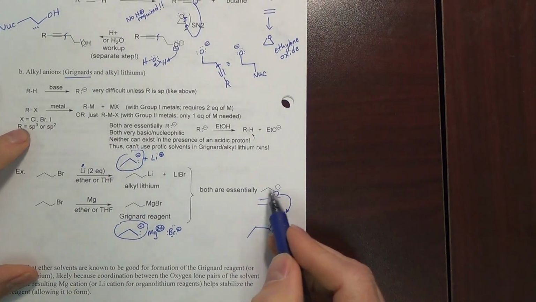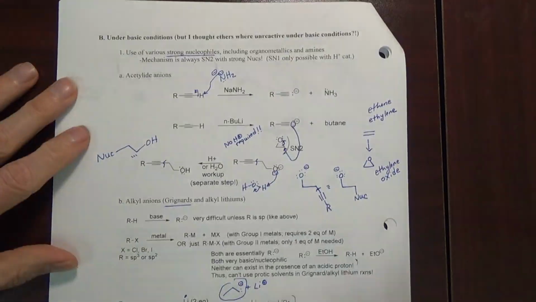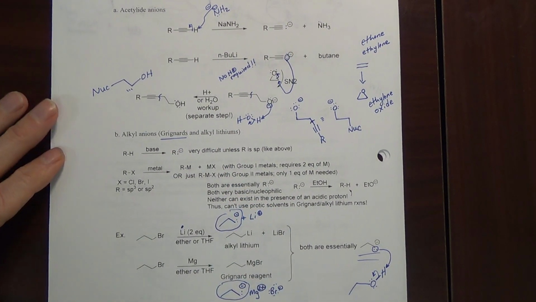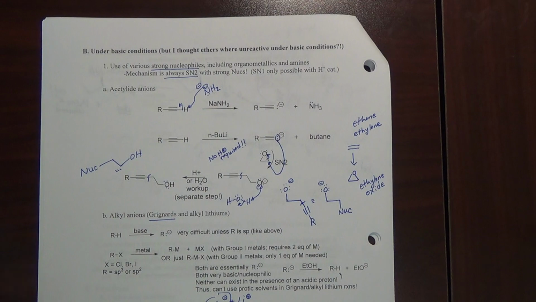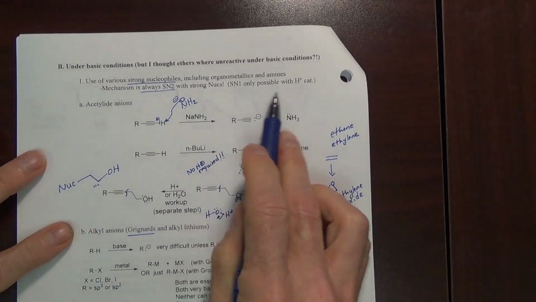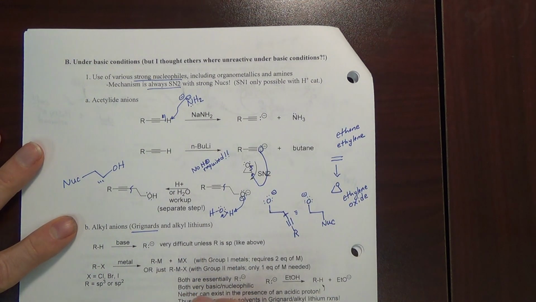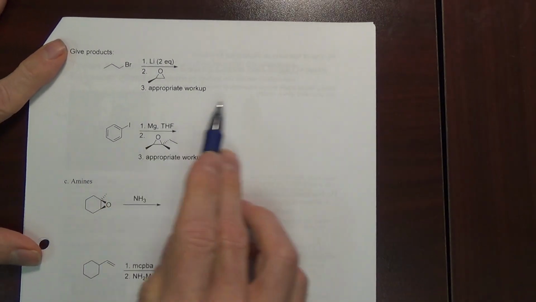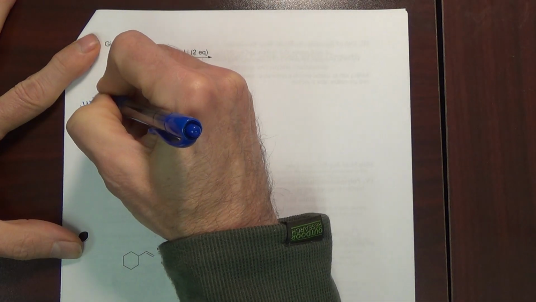Now, once you form these, this is a strong nucleophile, and if we come in with an epoxide, we can have a reaction. Appropriate workup is going to be very often water or H+. Now, since we have a strong nucleophile, the mechanism is always going to be SN2. You would only do SN1 when you have the H+ catalyst. Strong nucleophile with epoxides, always SN2. So do these for homework.